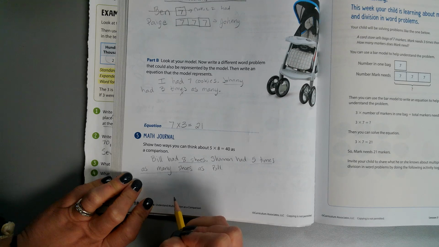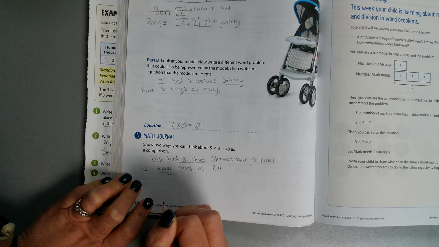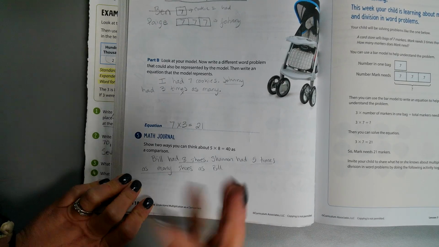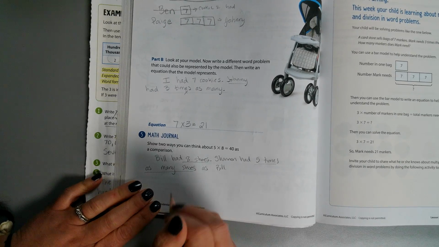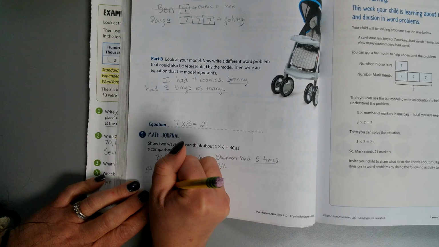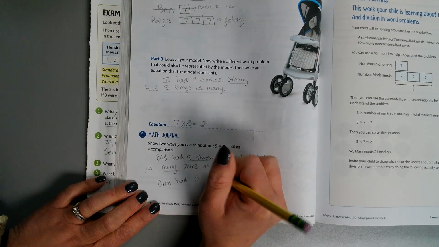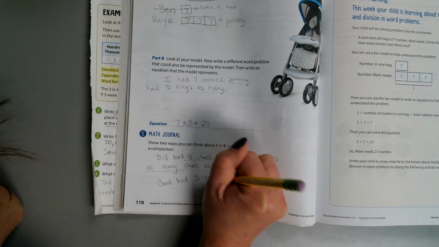Okay. Now I'm going to write it the other way because this is the commutative property. They can be changed around. So now I could say Carol had 5 cookies.